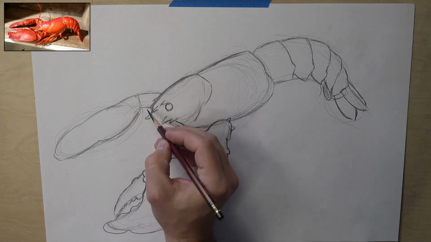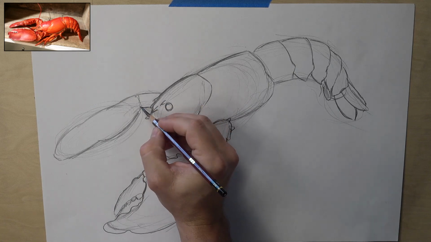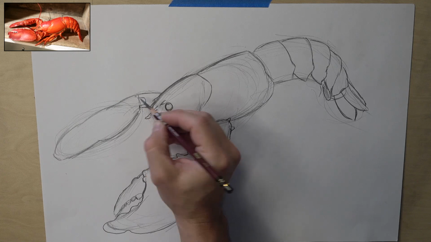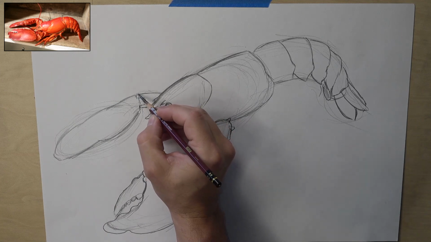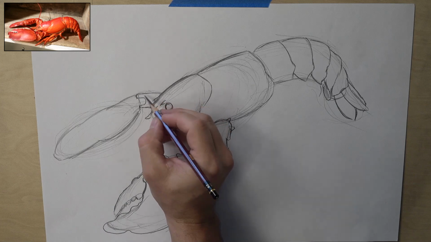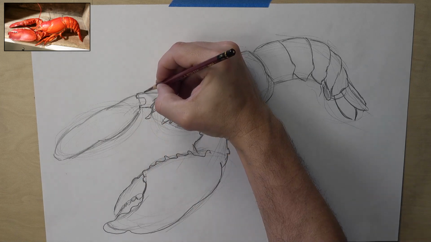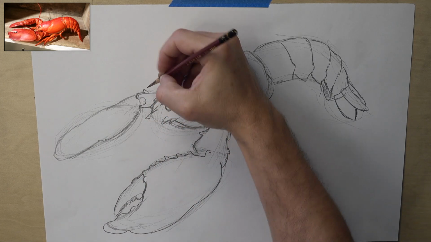Now I'm gonna go to that far claw, and I'm going to show my viewer that there's this cool moment right here, and it almost is like human anatomy, which is crazy to me, to see the comparison between all the creatures that God created.